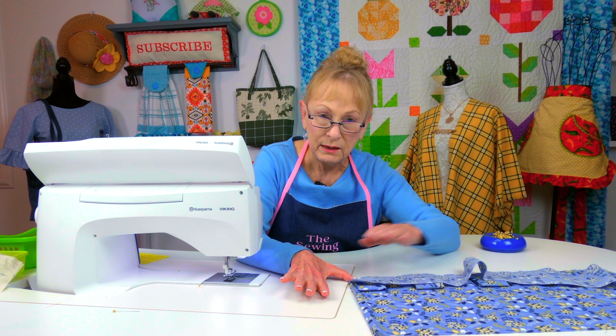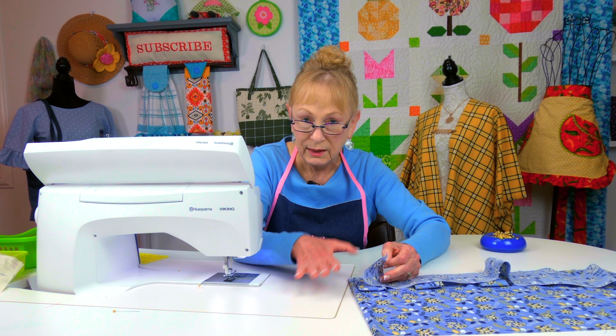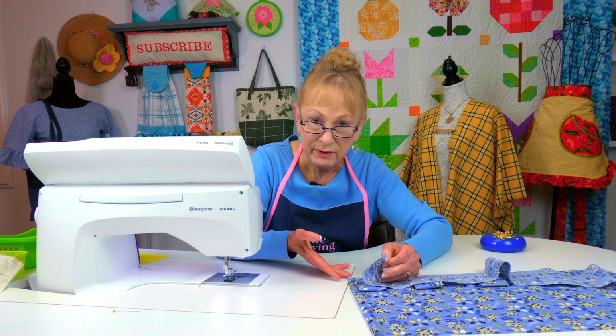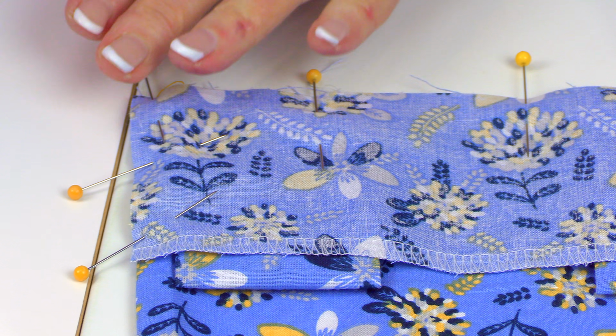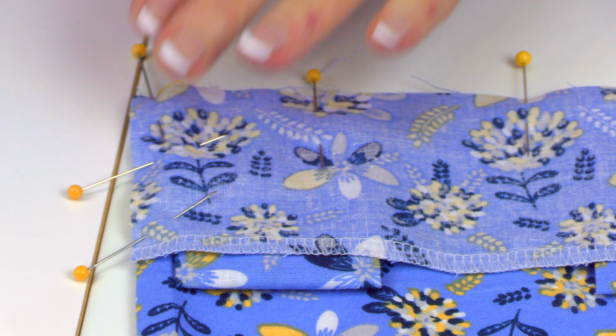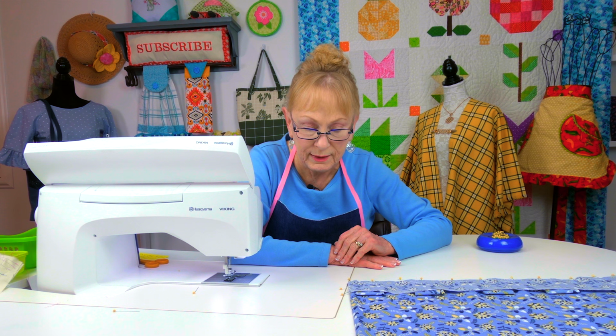And then I'm going to pin it all the way across, and you're going to do the same thing at the other end by just having that 1/4 inch folded under. So you want to place pins on all the edges, or the 2 side edges and the top edge. You want to place pins to hold it down.